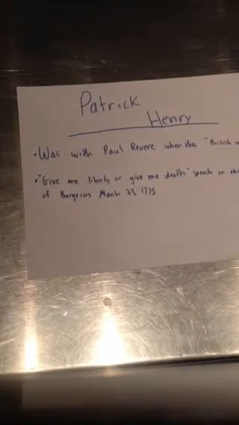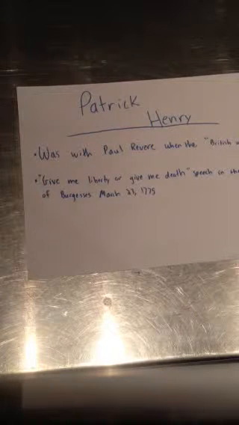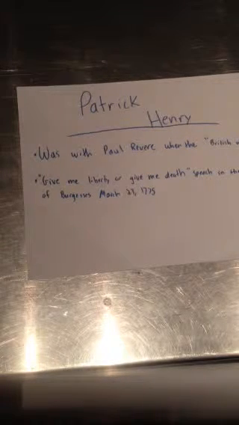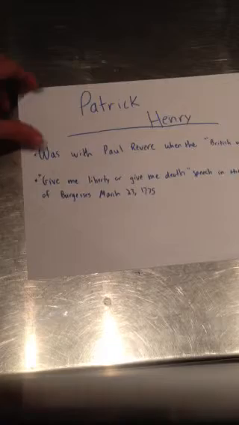Patrick Henry. He was with Paul Revere when the British were coming, so to say, and he also gave the "Give me liberty or give me death" speech in the House of Burgesses on March 23rd, 1775.